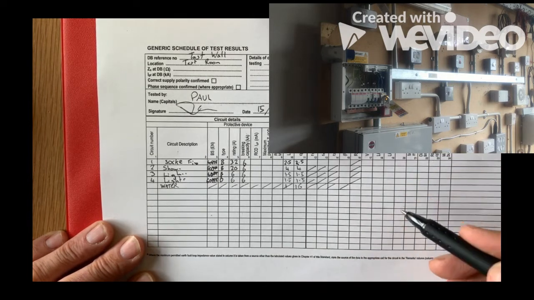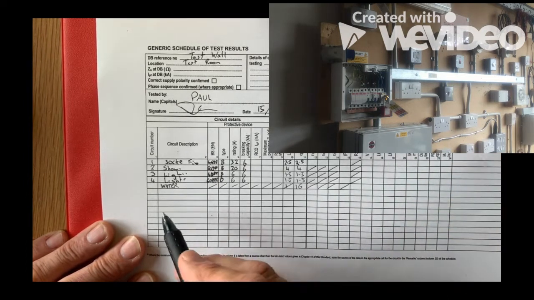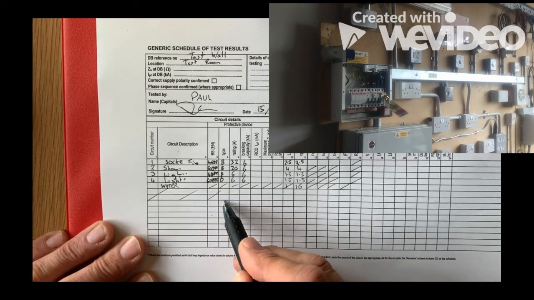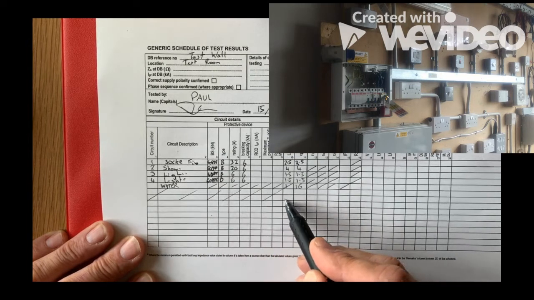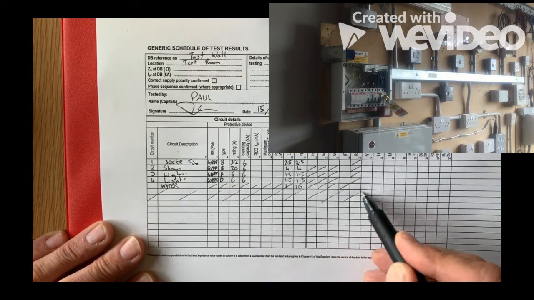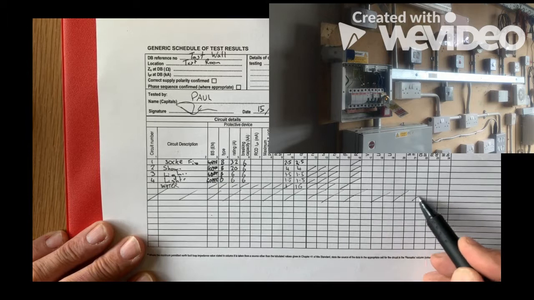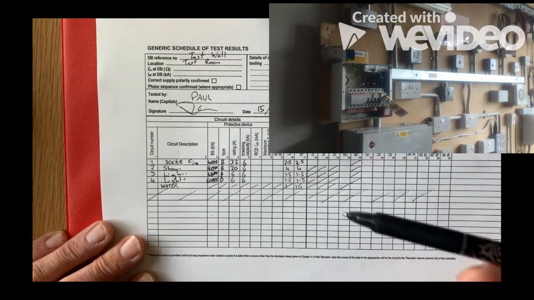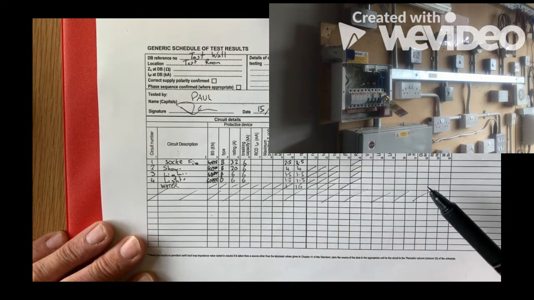Okay, so as you can see, what we've done is we've started to fill out the form. As we're not going to use anything else on the form, what I would do, and I will go down further, is just block it all off. So when you end up with a test certificate, and I'll show you one later, it literally only has the columns that you need to populate.